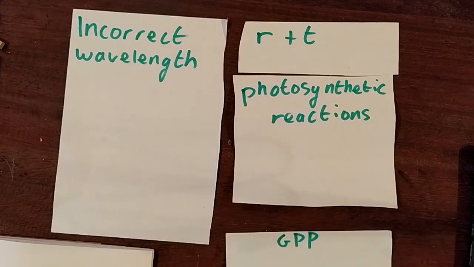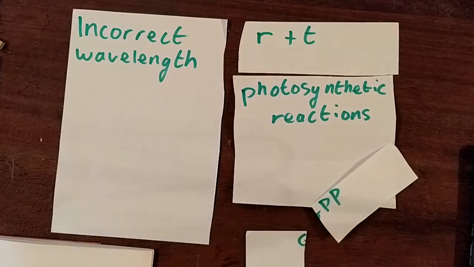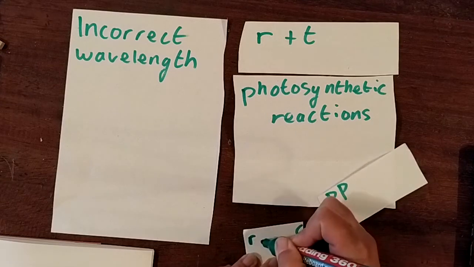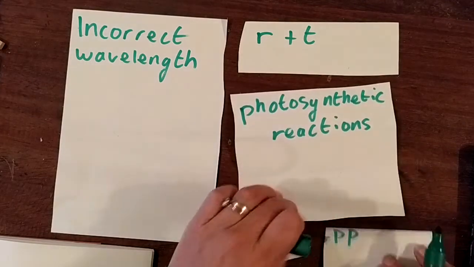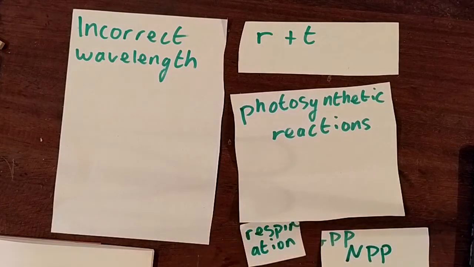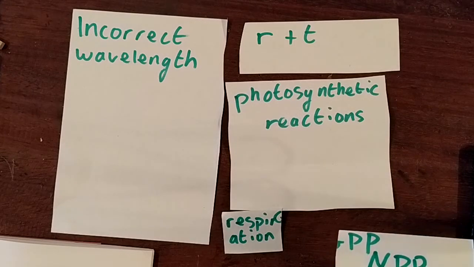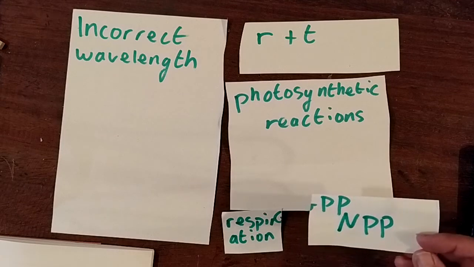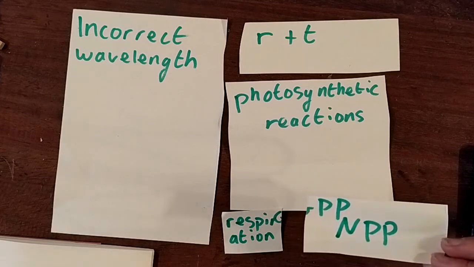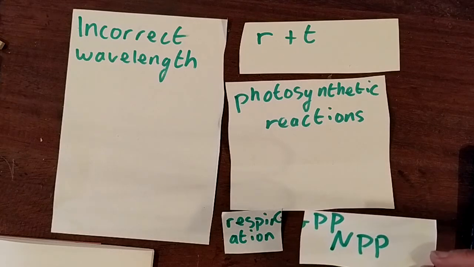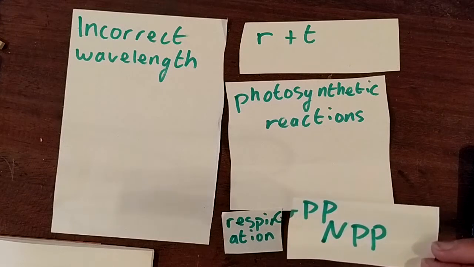So about 40% of our GPP, our gross primary production, is going to be used for respiration. So then we are left with our net primary production. And our net primary production takes into account the amount of energy that can then be stored in the plant biomass. So this is when the biological molecules, so things like cellulose and proteins, are produced, they are in the net primary production. It's the gross primary production, the total amount of biomass that could be made, but then the glucose is generally used in respiration. So it's only this amount of energy that can then be transferred along the food chain.